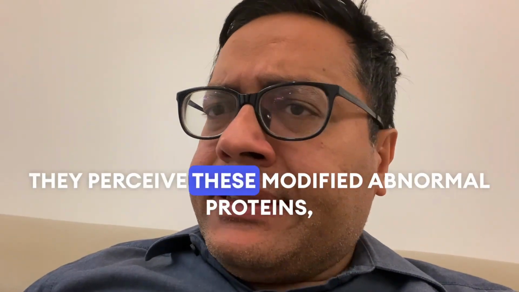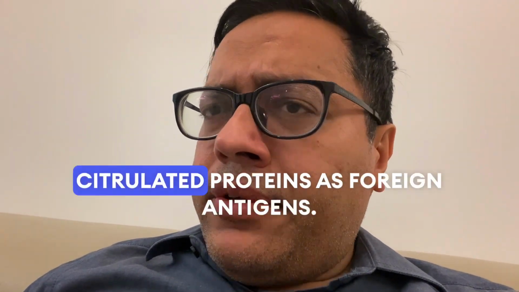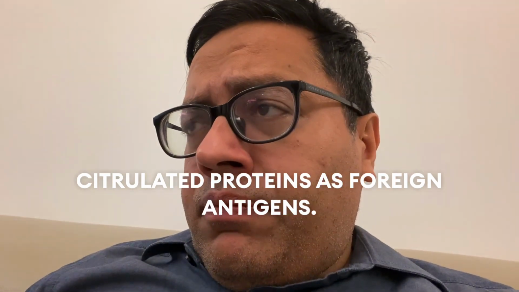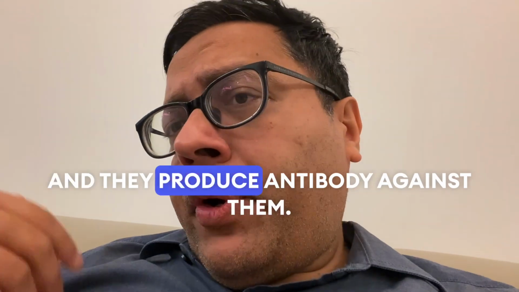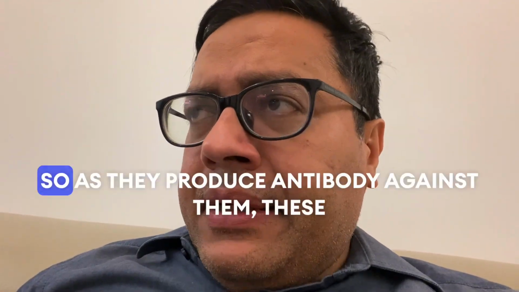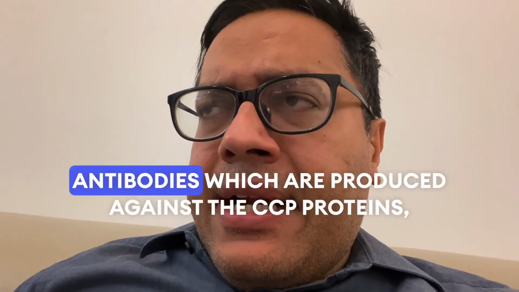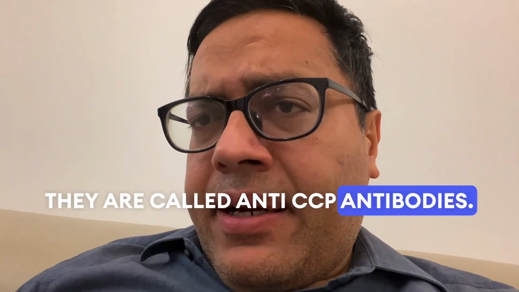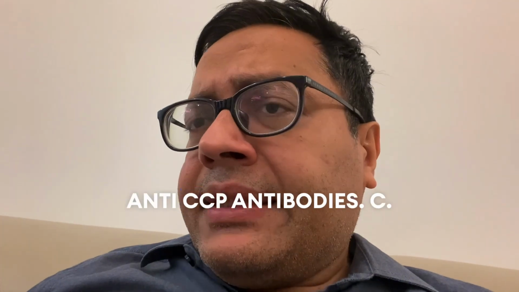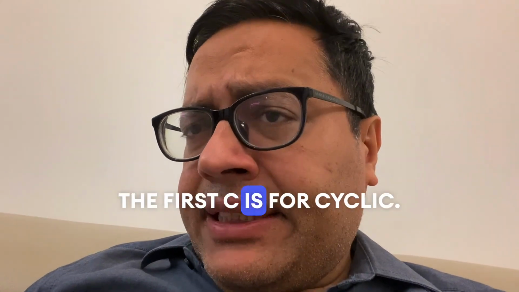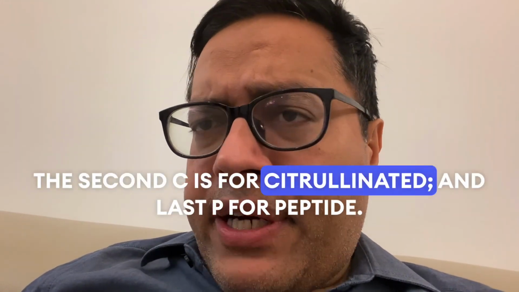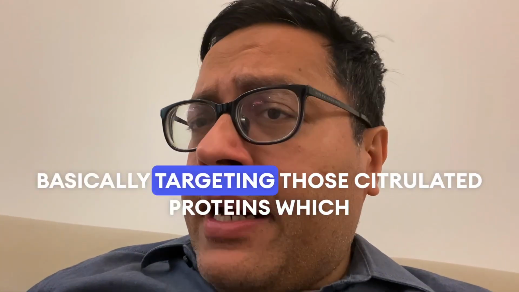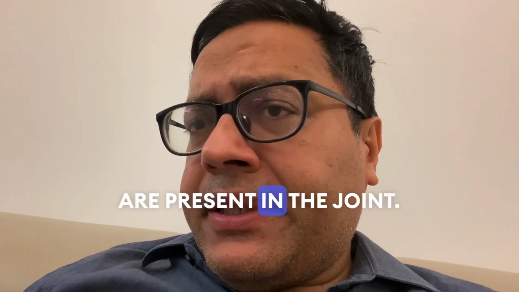It perceives these modified abnormal proteins as foreign antigens, and produces antibodies against them. These antibodies are called anti-CCP antibodies. The first C is for cyclic, the second C is for citrullinated, and the last P for peptide. They target those citrullinated proteins present in the joint.